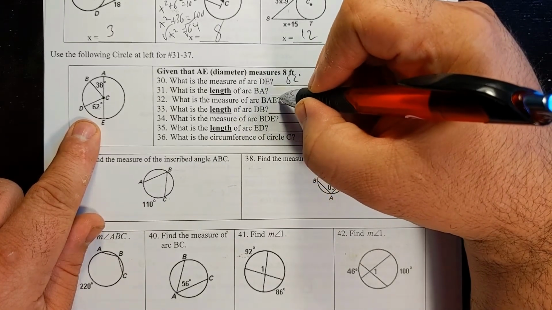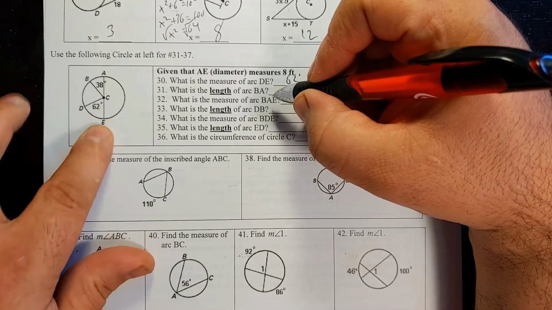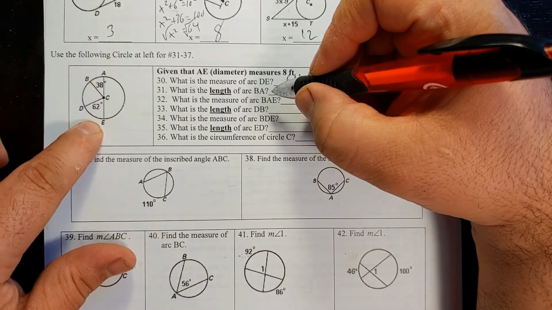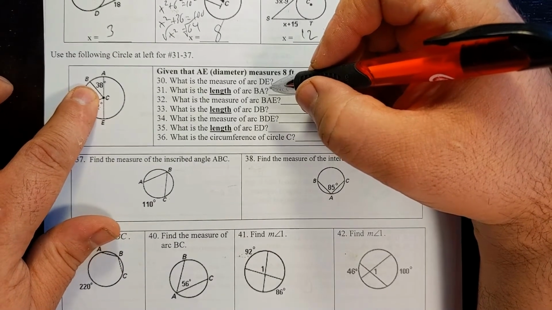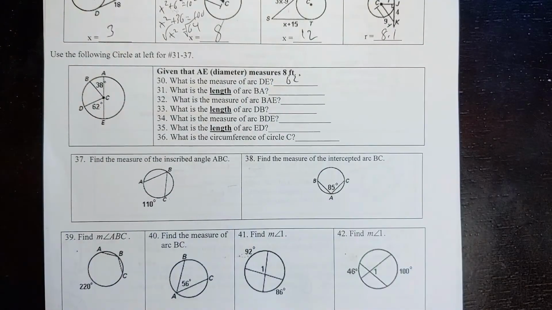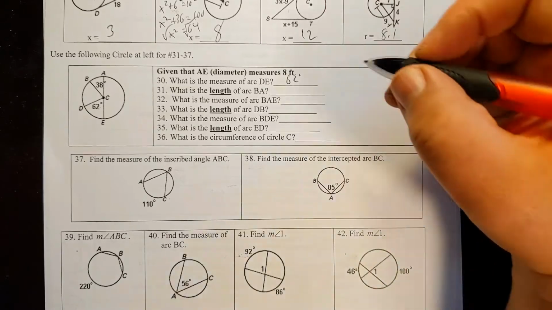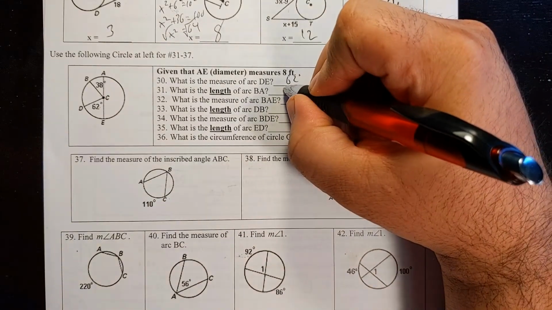If I skip the length for right now and go to number 32, it says, what is the measure of BAE? BAE would be this half circle, this semicircle, which is 180, and then 38 more. So 180 plus 38 is 218.